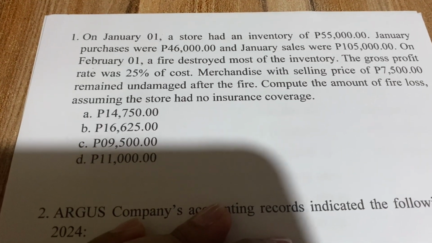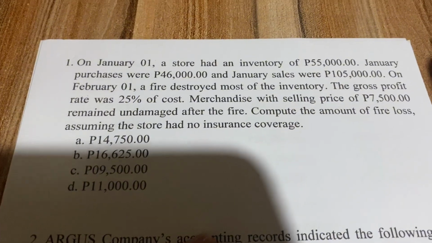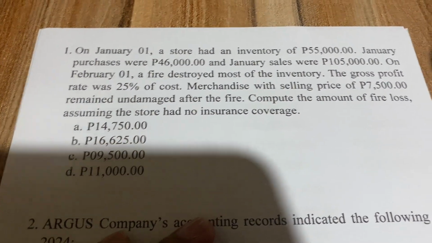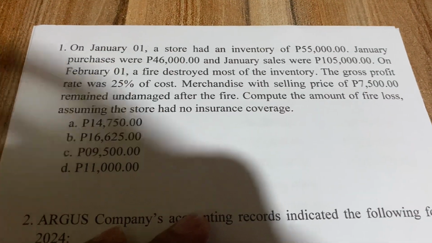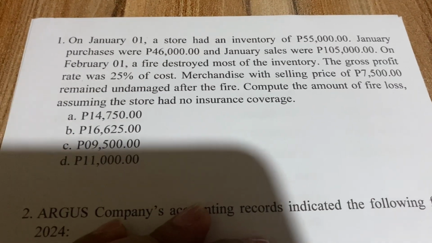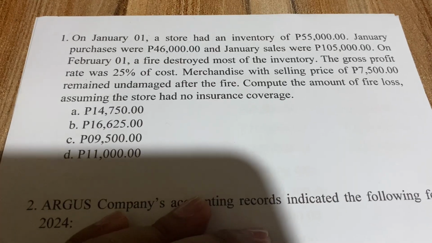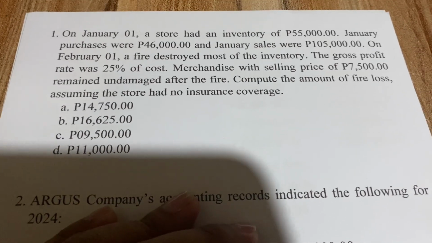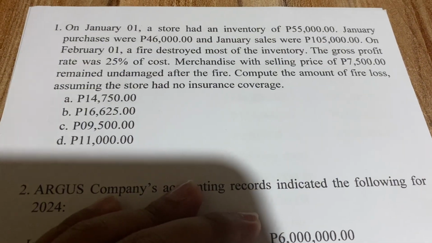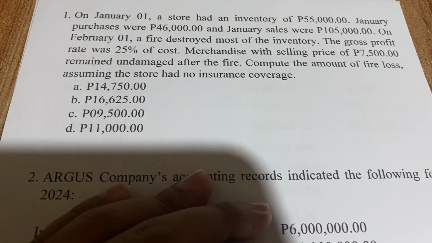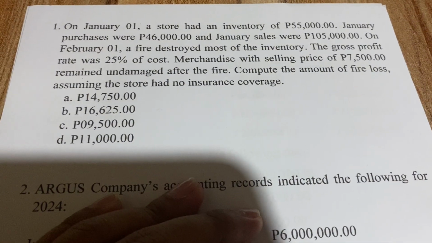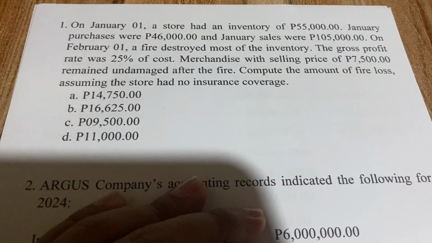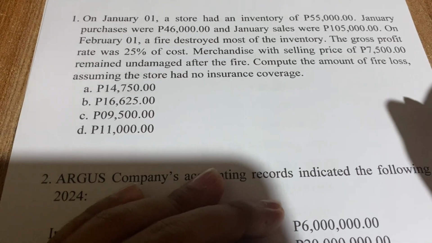On January 1, a store had an inventory of 55,000 pesos. January purchases were 46,000 and January sales were 105,000 pesos. In February, a fire destroyed most of the inventory. The gross profit rate was 25%. Merchandise with selling price of 7,500 remained undamaged after the fire. Compute daw the amount of fire loss assuming the store had no insurance coverage.